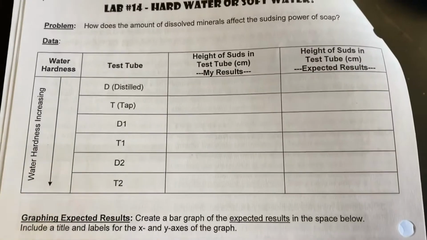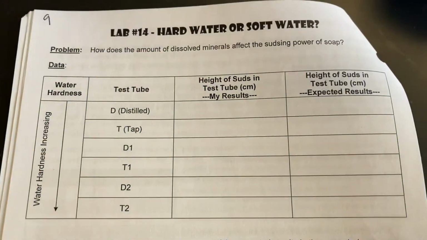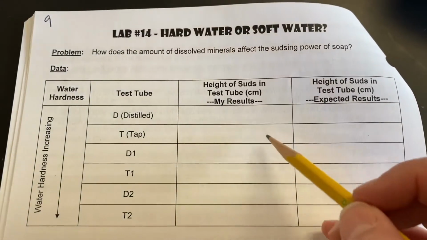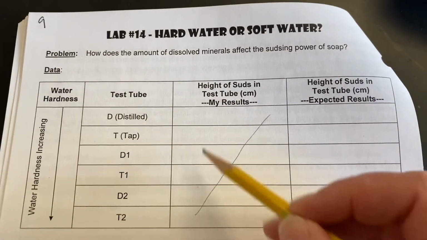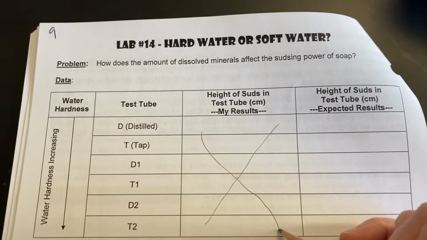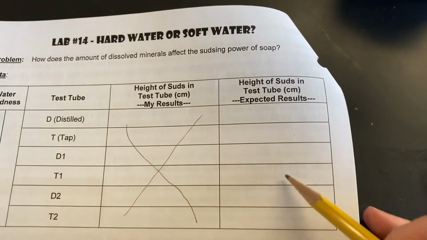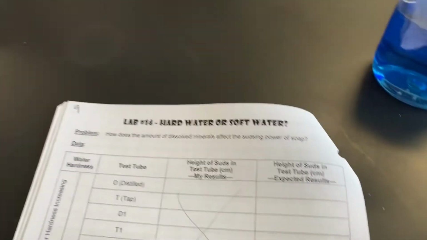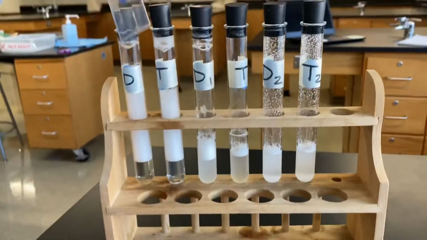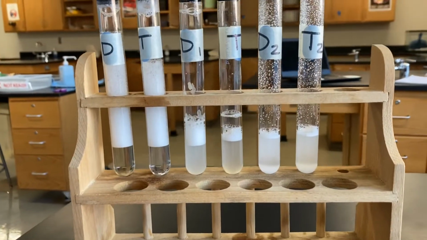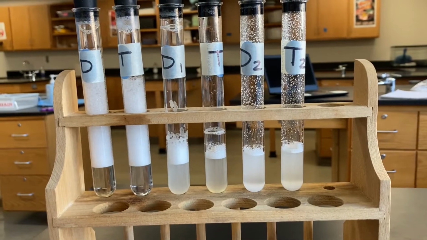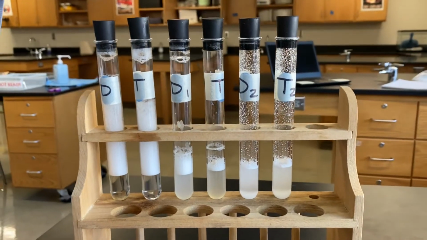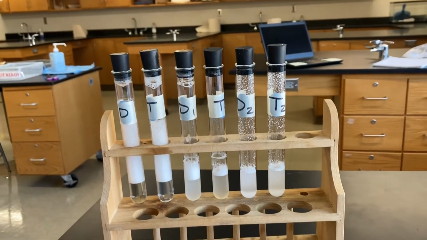Okay, so now we are ready to record our results. On your data table, you guys, go ahead and just cross this column out. We're gonna just fill in this expected results together with our results here in the lab. So as you can see, we've shaken all of them. They're all showing some soap suds. And now we're gonna measure the height of them and record our data. All right, here we go.